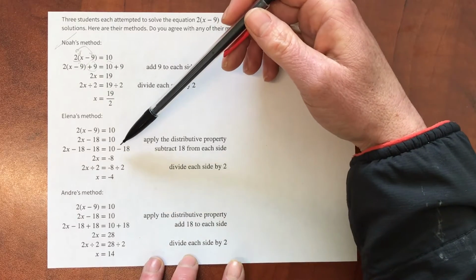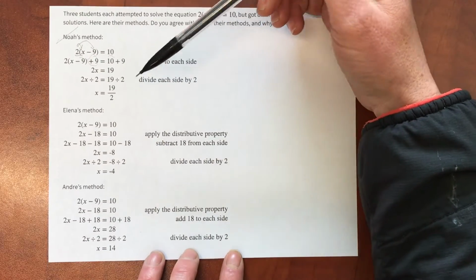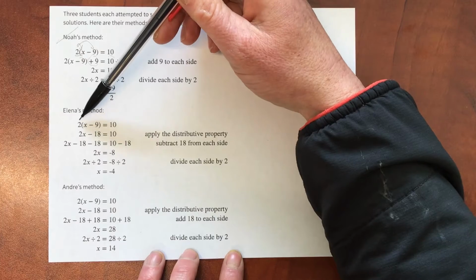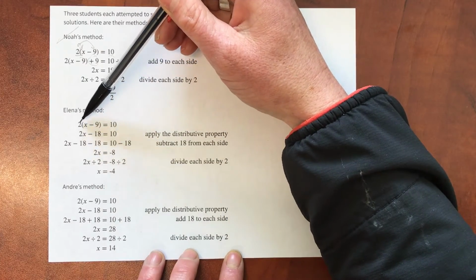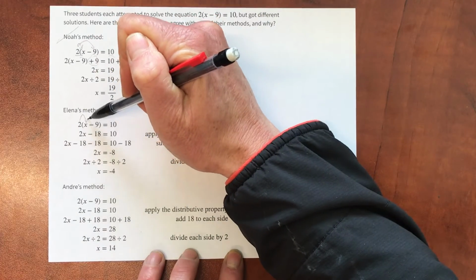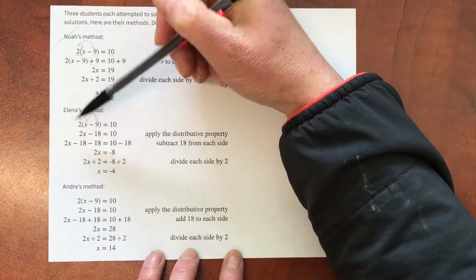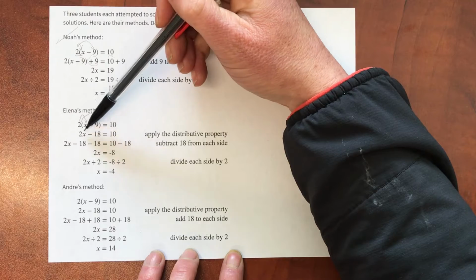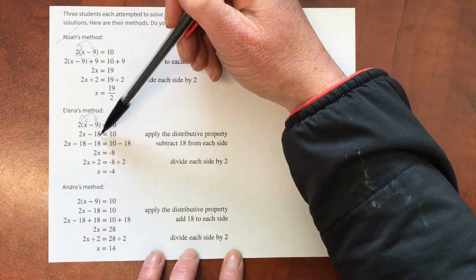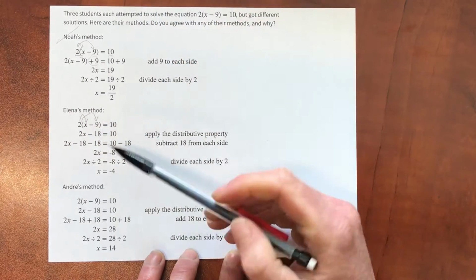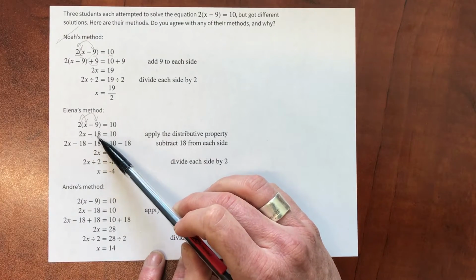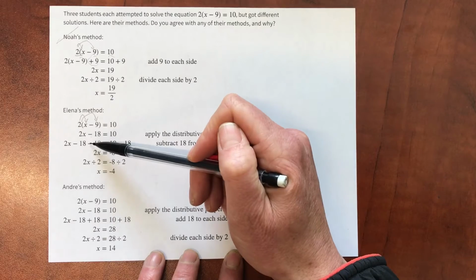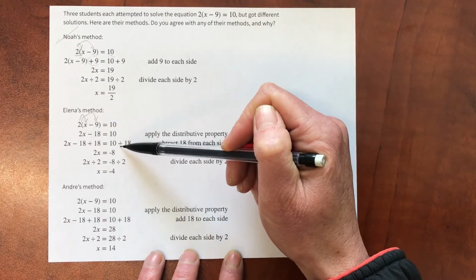Elena similarly has made a mistake, and her mistake is a little bit different. She's got the same equation, and it looks like Elena went ahead and distributed that 2 into that quantity x minus 9. She's distributed everything properly, because 2 times x is 2x, and 2 times negative 9 is negative 18. Her next step down here should have been the opposite of negative 18, which is positive 18. So right here, she should have added 18 to both sides.